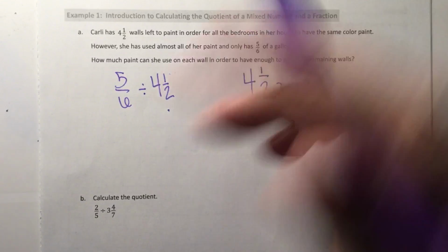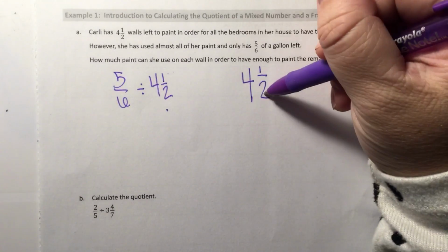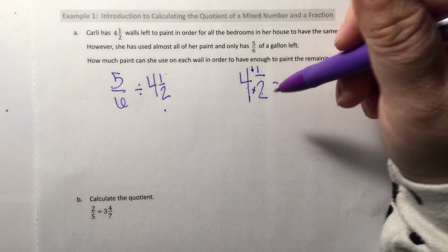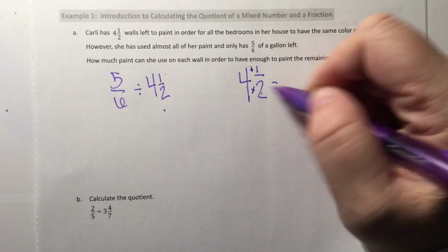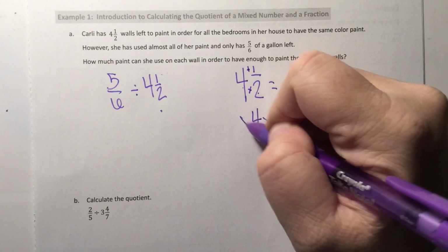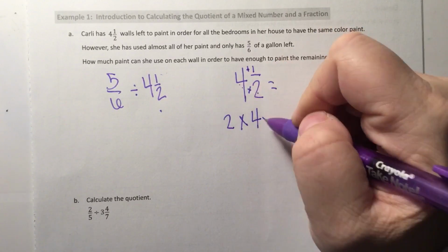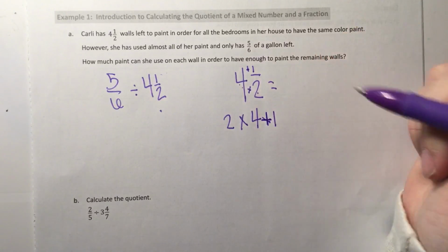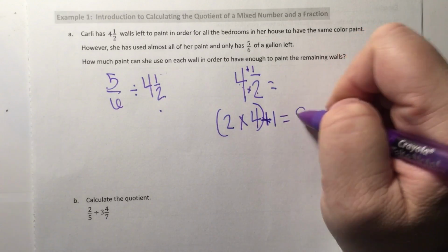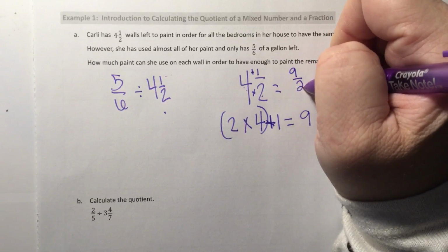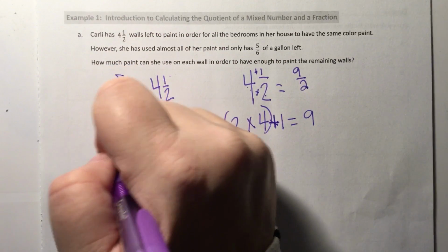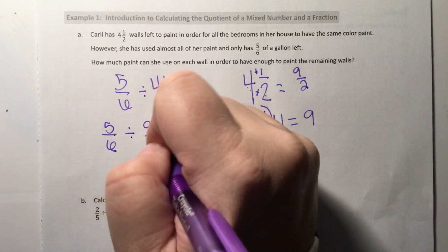4 4/... sorry, 4 1/2 is equal to, remember, 4 times 2 plus 1. So 4 times 2 is 8, plus 1 is 9. We have 2 times 4 first, that's 8, plus 1 is 9. So 9/2, and now we can divide: 5/6 divided by 9/2.